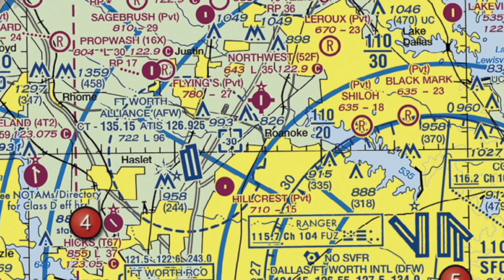You see how you feel differently now, and it's less confusing because of the way it was explained? Looking at the sectional chart now for Fort Worth Alliance AFW, you can clearly understand where the runways are in relation to what floor of Class B airspace is directly above it. You can also see that there's a floor of Class B airspace within the Class D airspace underneath that is 3,000 feet MSL, which is not over the runway.